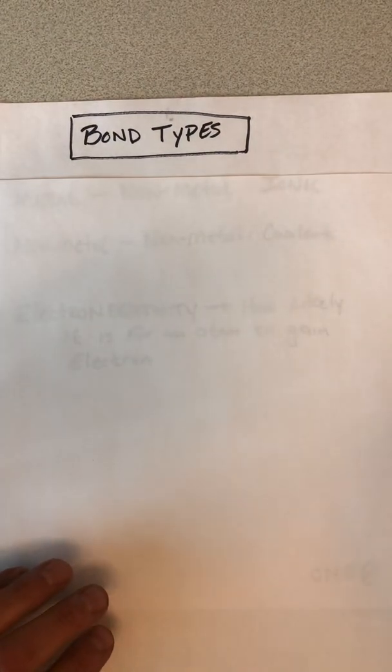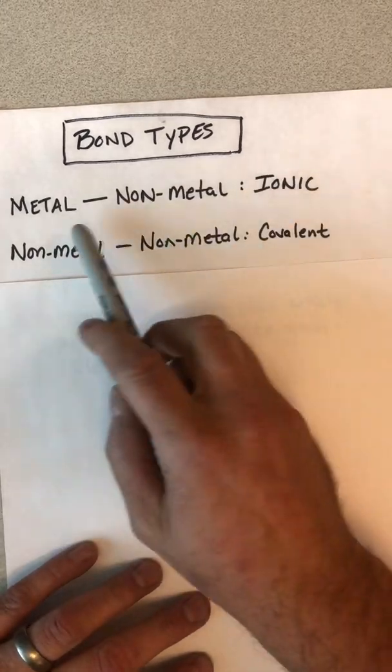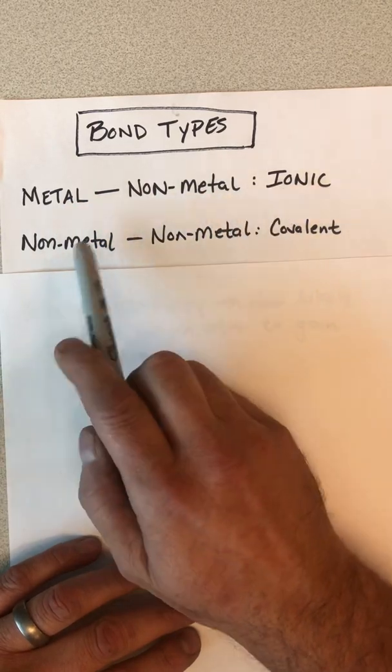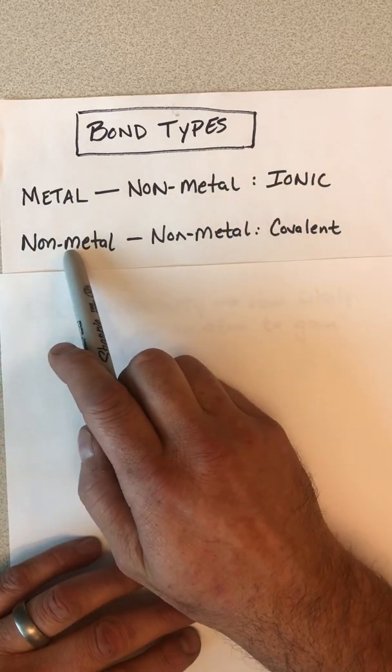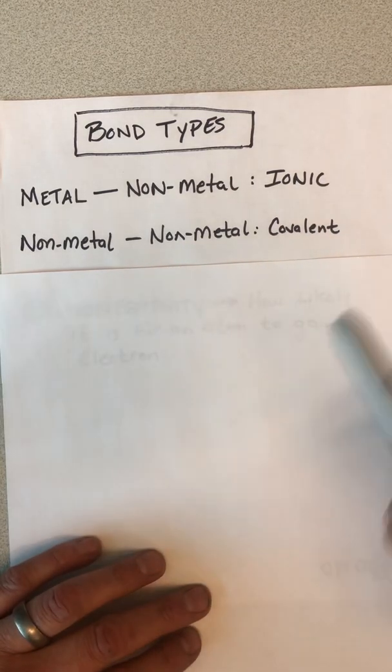All right, guys, let's talk about bond types. Two different types of bonds that we're talking about in chemistry class are bonds that occur between metal elements and nonmetal elements. We call those ionic, and then a nonmetal element bonded to another nonmetal is called a covalent. That's what we know so far.